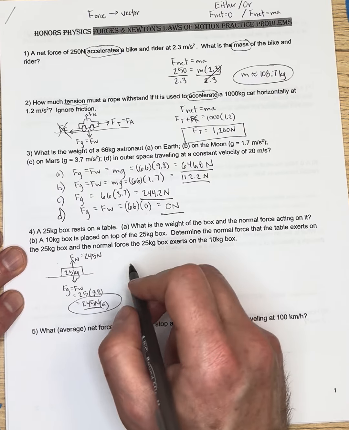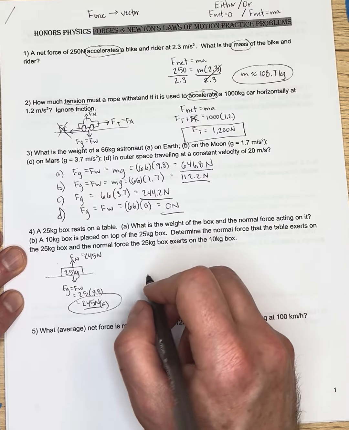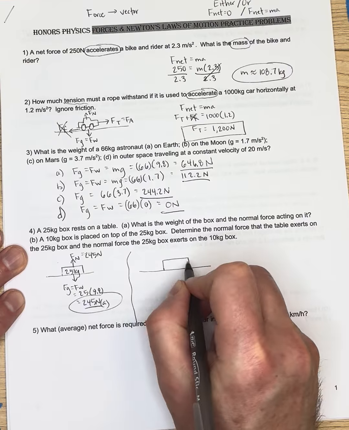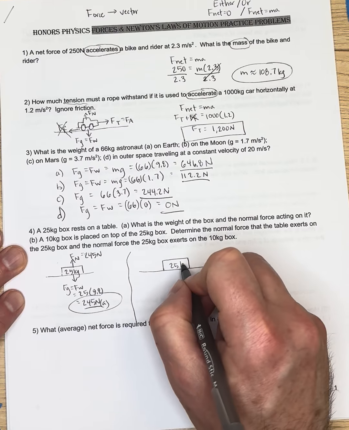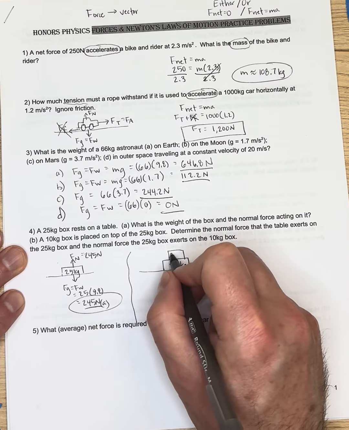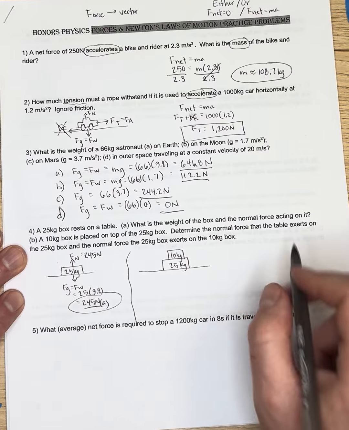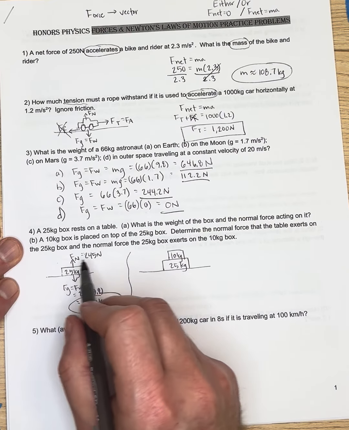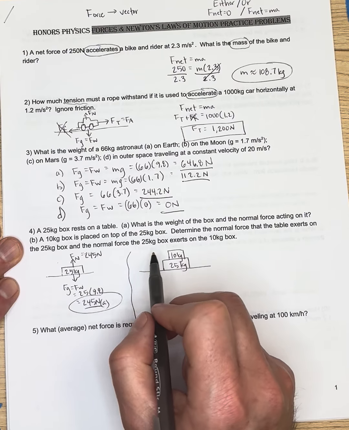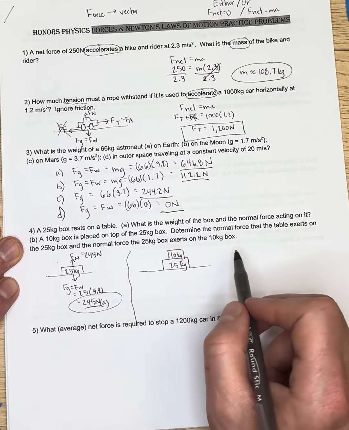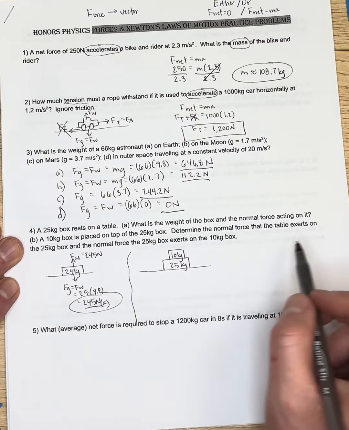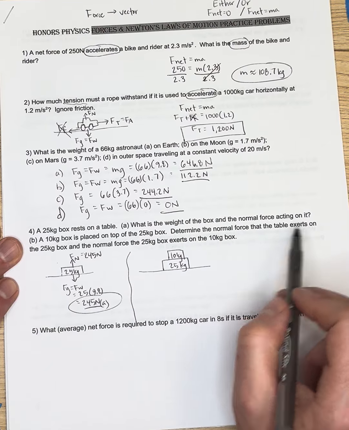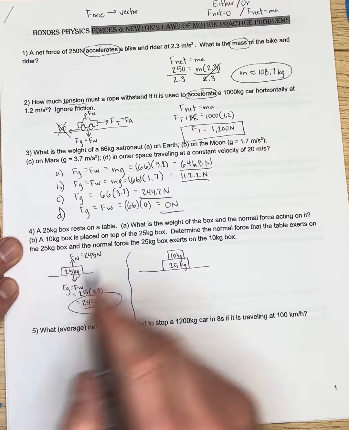Now B. Now we put a 10 kilogram box on top of the 25 kilogram box. Determine the normal force that the table exerts on the 25 kilogram box and the normal force the 25 kilogram box exerts on the 10 kilogram box. So it's kind of a mouthful, just take it one bit at a time. So first things first, determine the normal force that the table exerts on the 25 kilogram box.